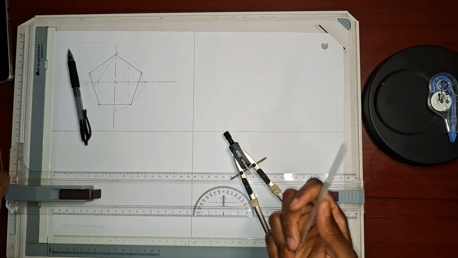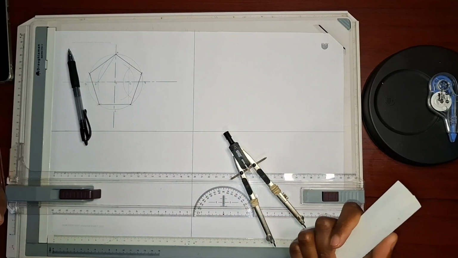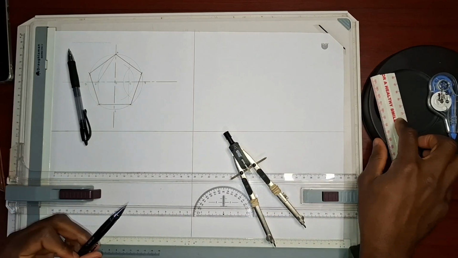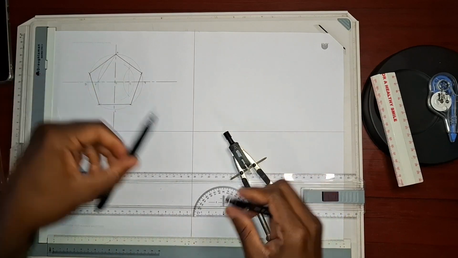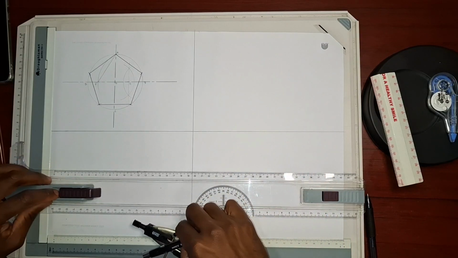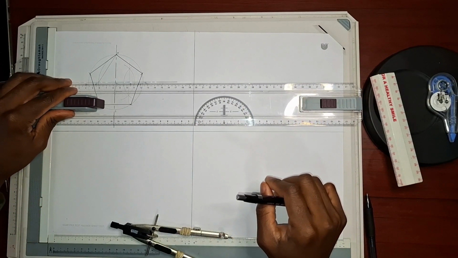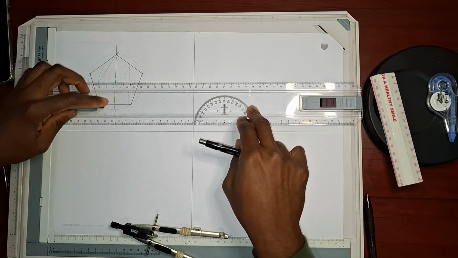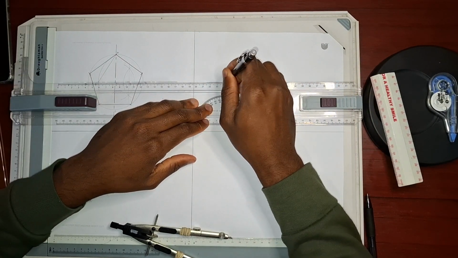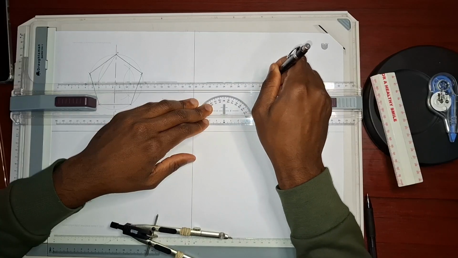So I could talk about the hexagon, but like I said, the hexagon is way too simple. I'm not really going to waste my time to entertain that one. So from here, we're going to move to the heptagon. How do you draw the heptagon when you are given a circle instead of one side?